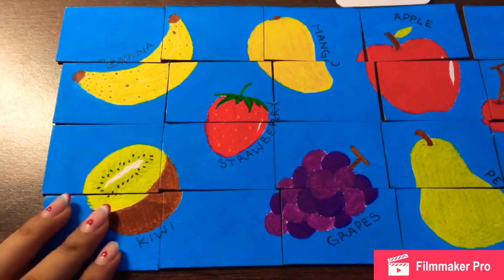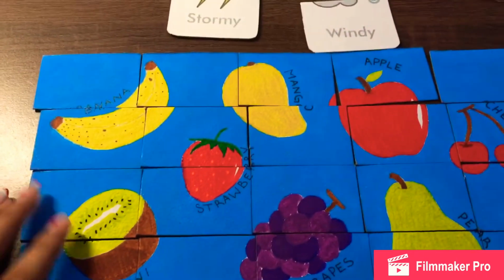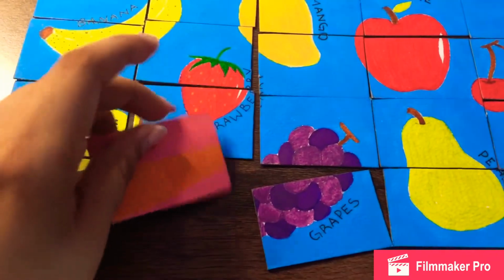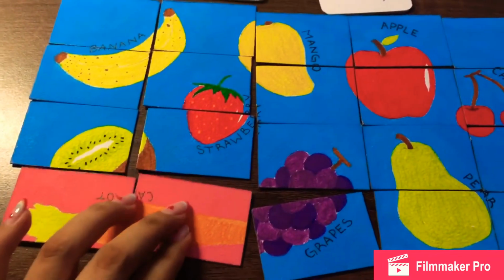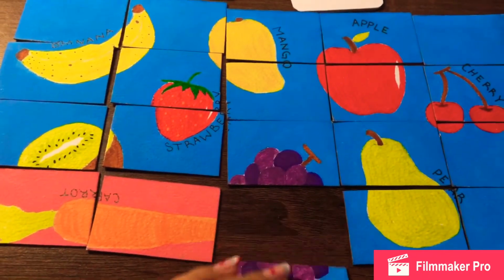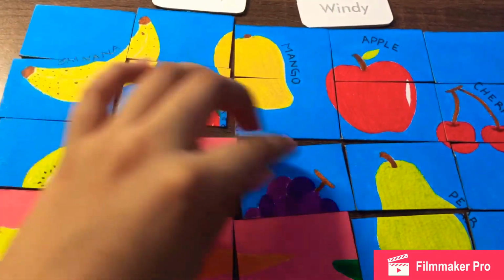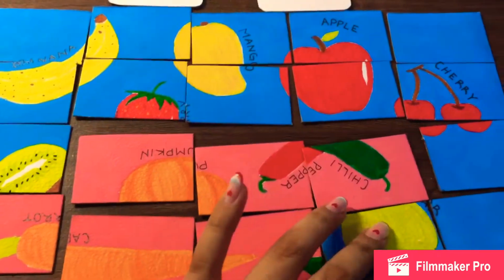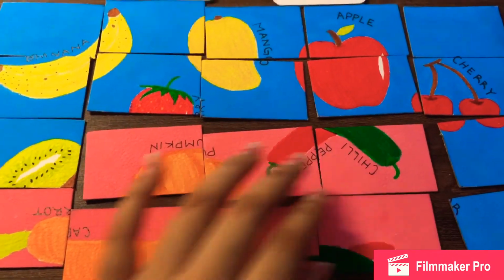I did this one that can be used on both sides. In this one you have fruits, and in the other one you have vegetables. And I think it's a funny way to make your students participate in class or learn vocabulary or just pass time.